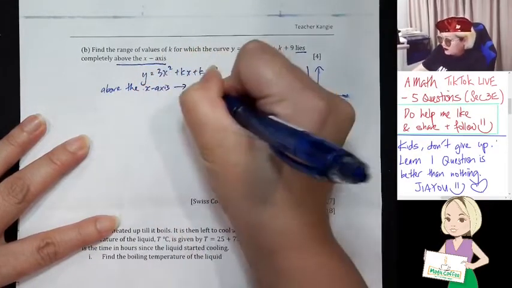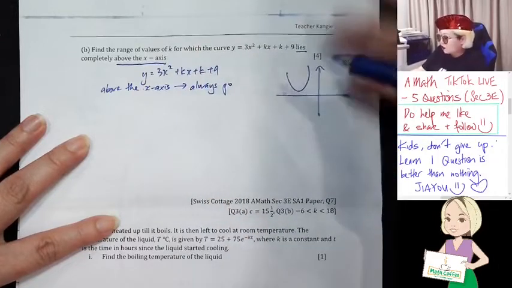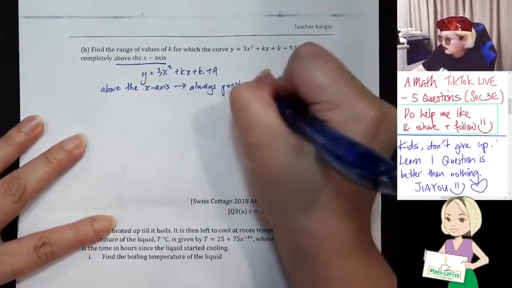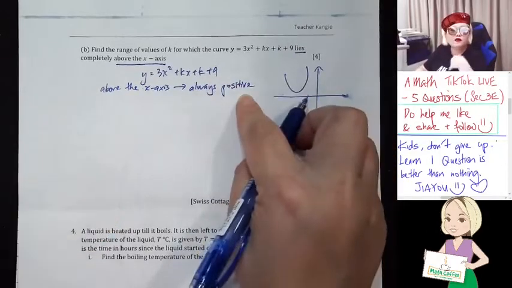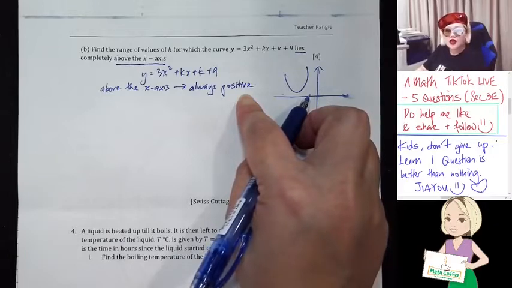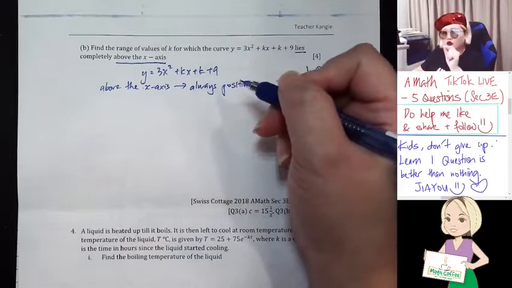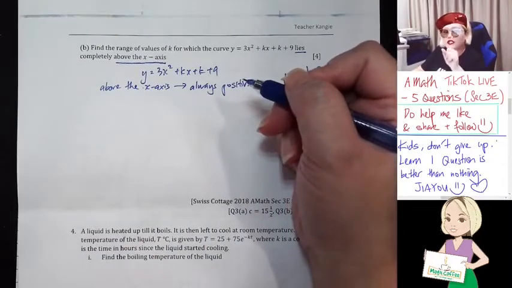So I know it means that it is always positive. Because it's above the x-axis means the y value is always positive. So if it's always positive, remember I told you in the last lesson, always positive. Yes, well done Shoki, you learned it. So not only that, not only is the discriminant less than 0, there's one more property that you all need to take note of.